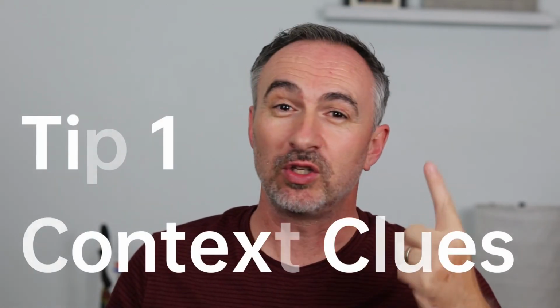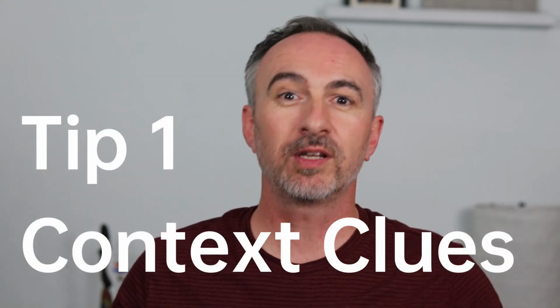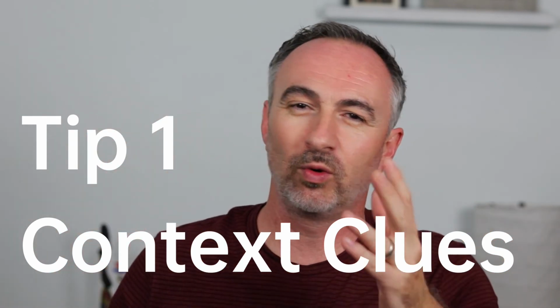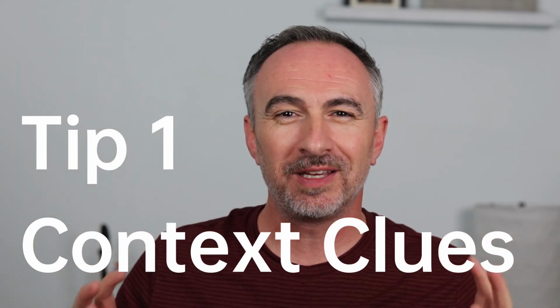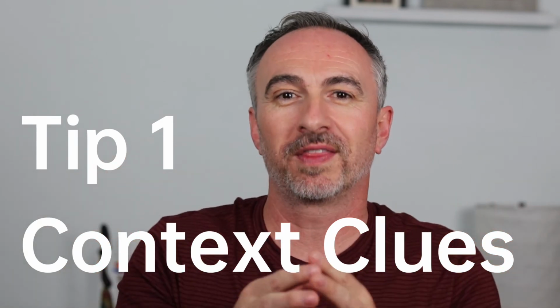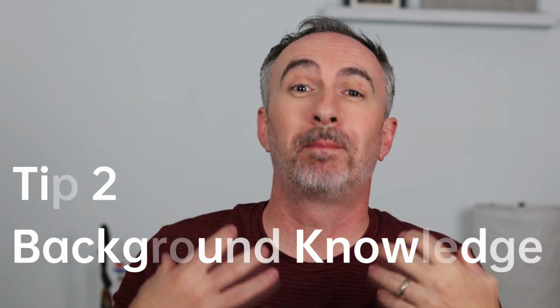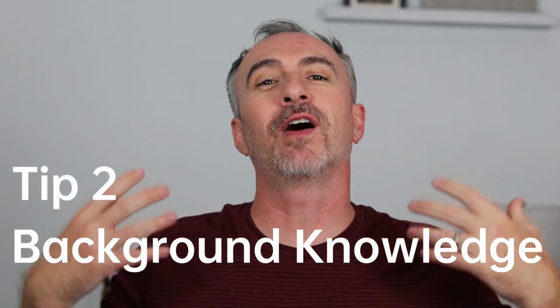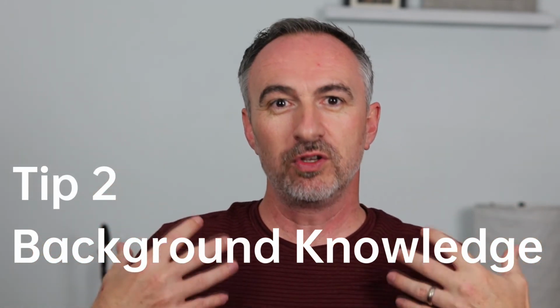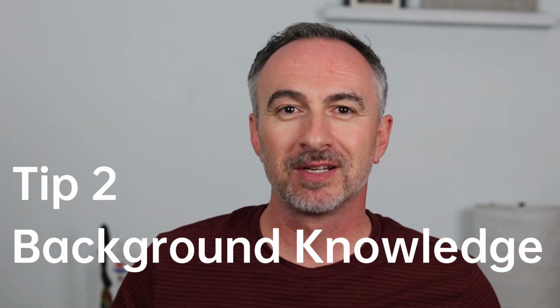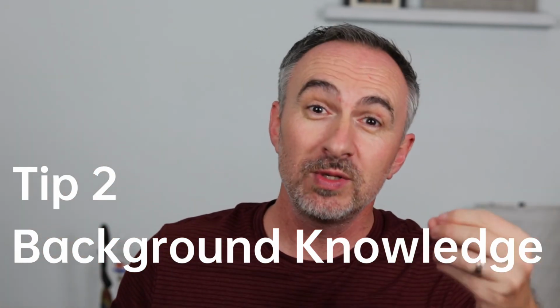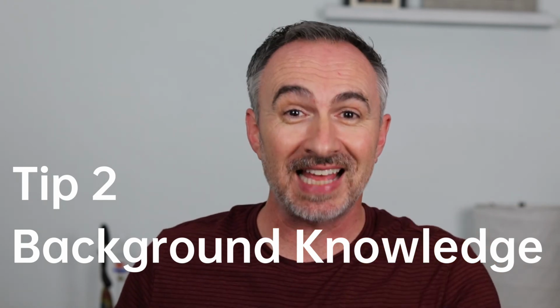So let's just go through those 3 tips one more time. Remember, tip 1, use context clues. Look at the words before and after the word you don't understand to help give you some understanding of what that word can mean. Tip 2 was to use your background knowledge. You have a lot of knowledge, so you know a lot about things in the world. Use that knowledge to help you understand the English words that you don't know.